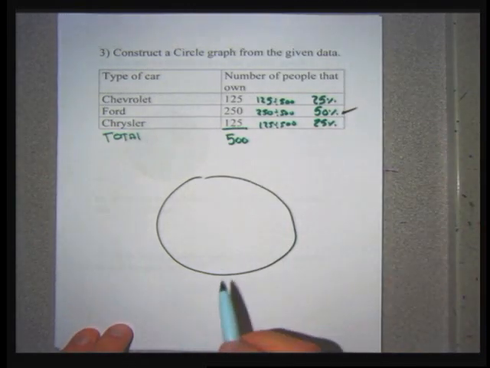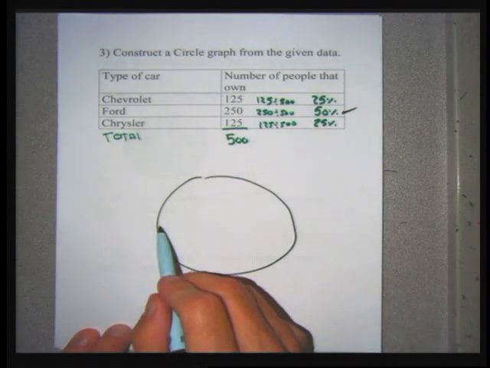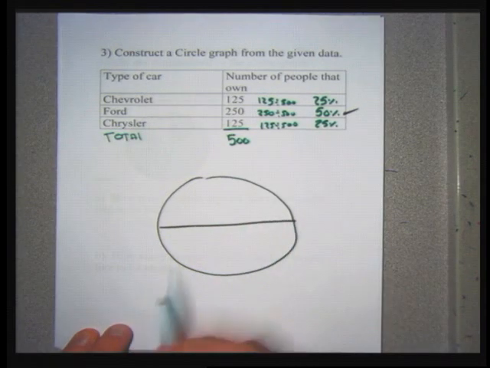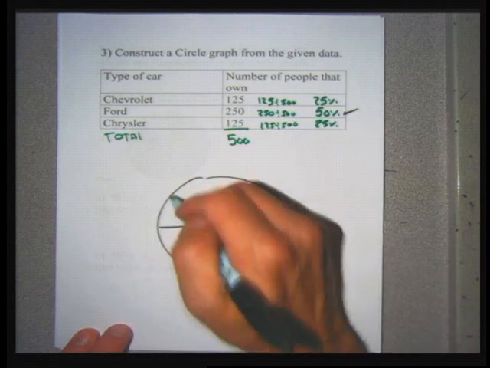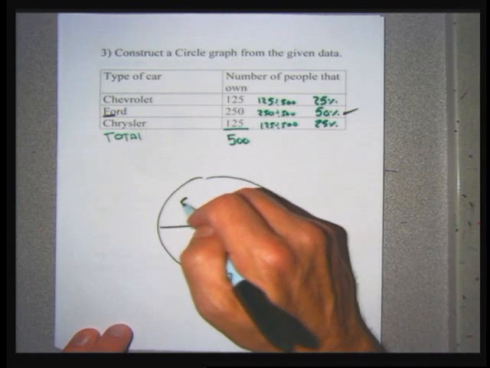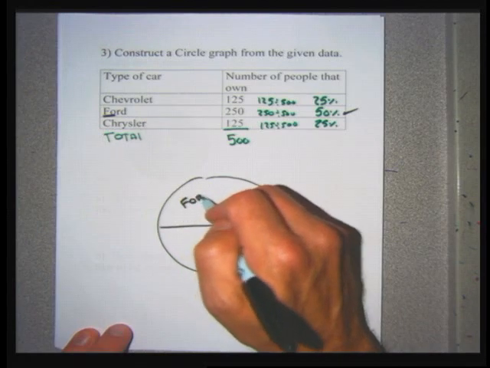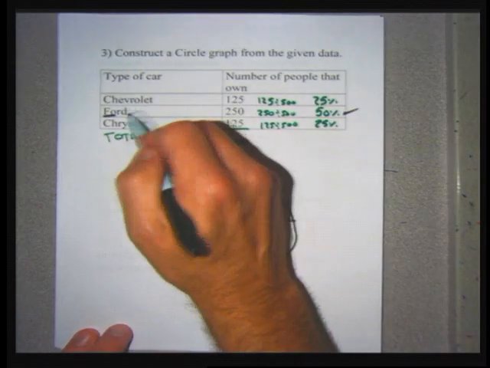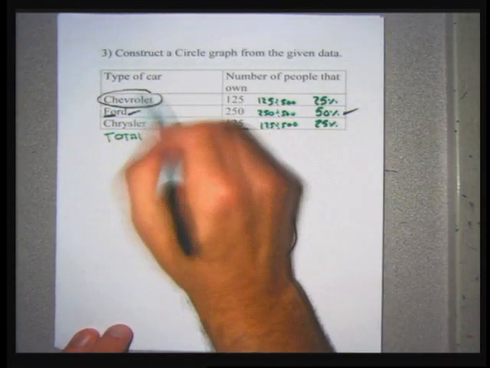And it doesn't matter where I put it, so I'm going to make 50% of the circle, so a line that cuts the circle in half, and I'm going to call maybe the top region. I'm going to say this stands for the number of people that own Fords, and it's 50%. So I'm done with that. I need to now make the Chevrolet.